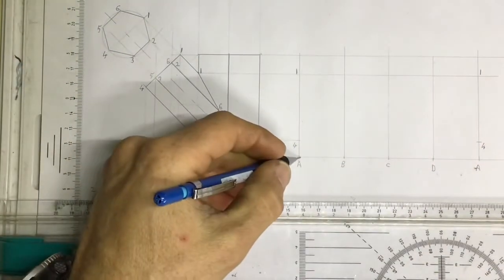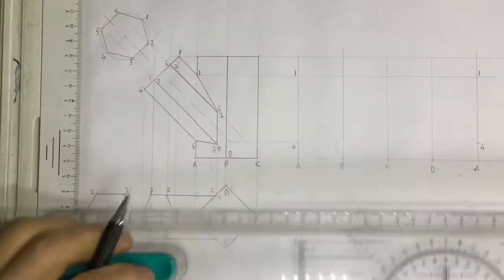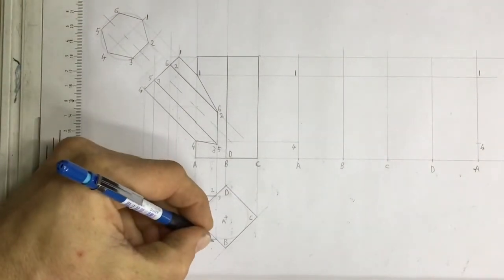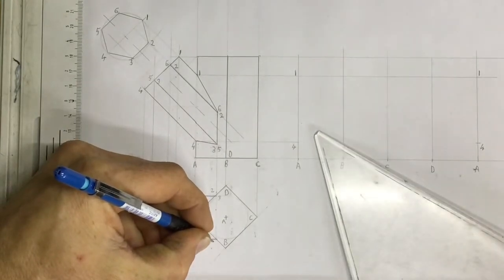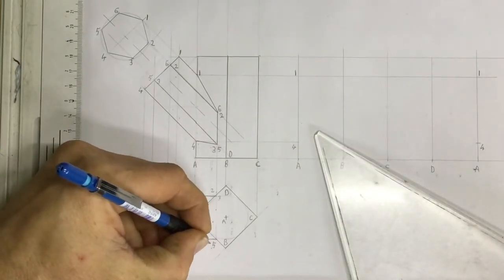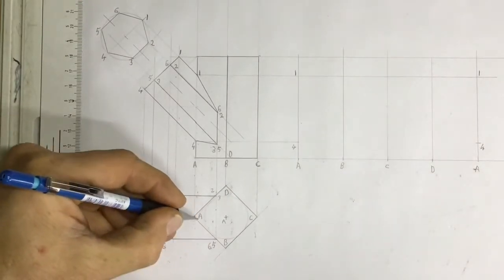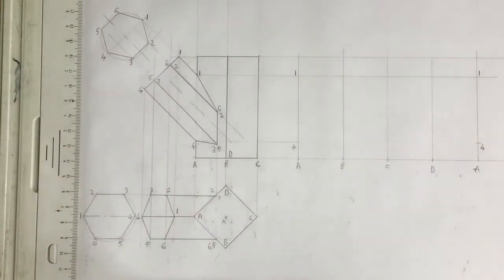Right, I have over here A and B. What is happening at A and B? You can see 5 and 6 are engaged on this panel over here of AB. So 5 and 6 are over there. How far away from A are 5 and 6? Okay, so what do I do there?